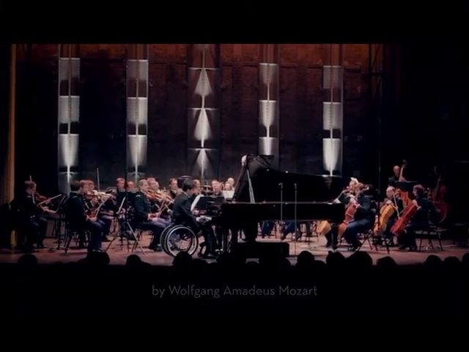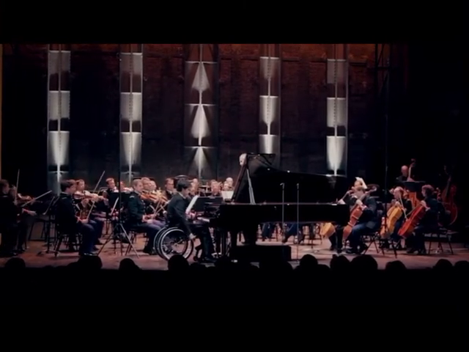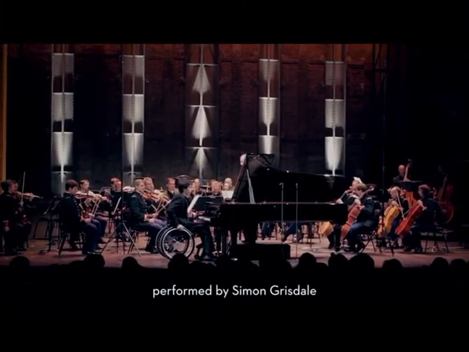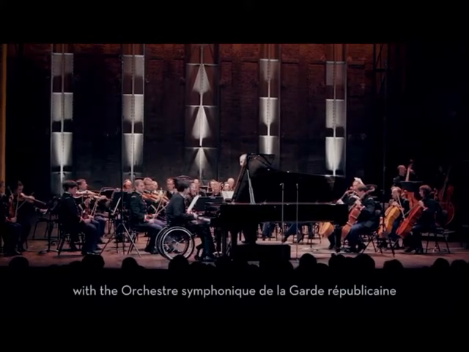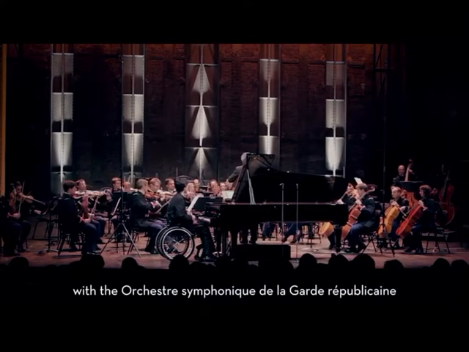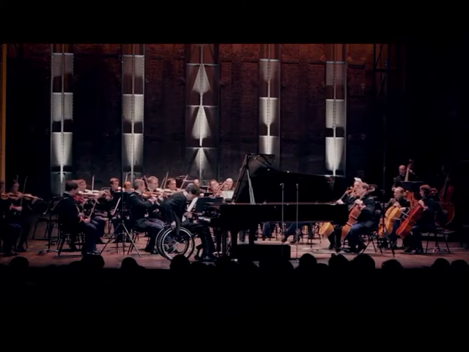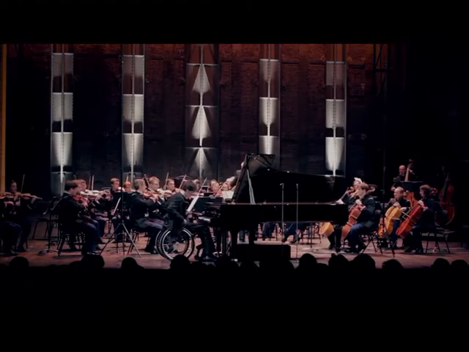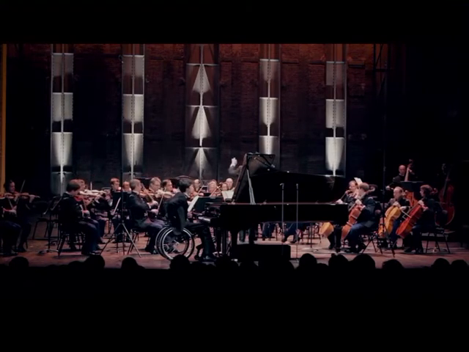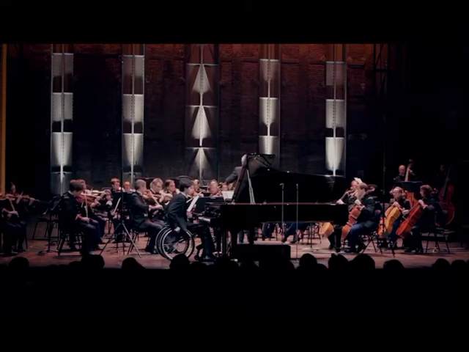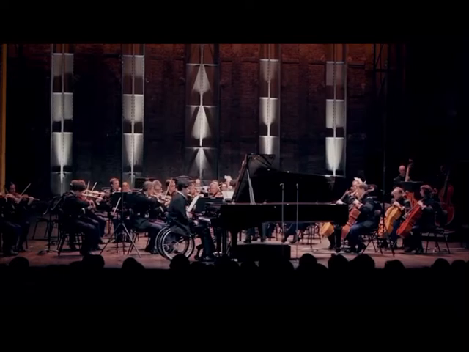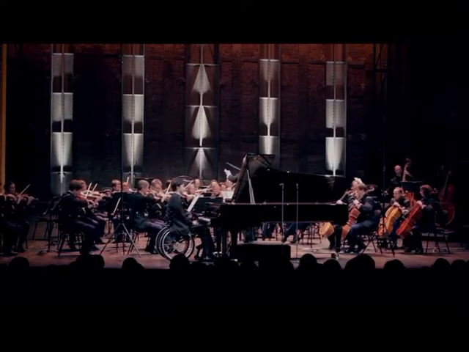Notice the soloist sits in front of the conductor. Still needs to see him, but hopefully he knows the piece, right? Notice he's not even using any music. He's playing from memory. Everyone else is using music. Okay, theme 1. Just the orchestra.